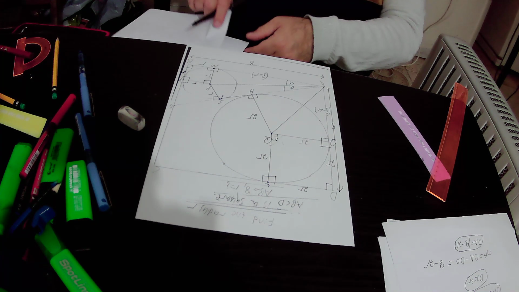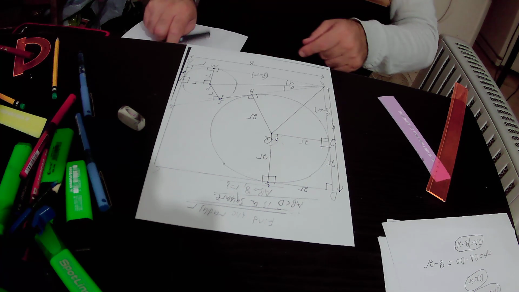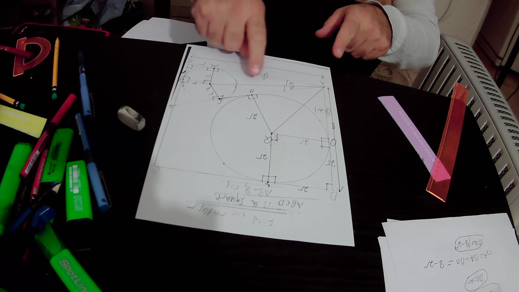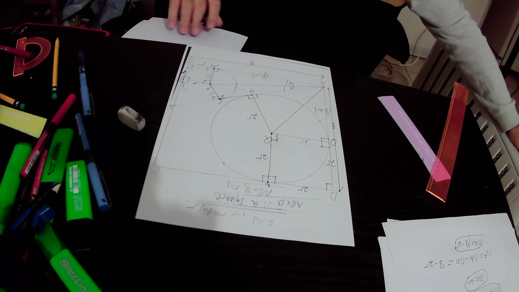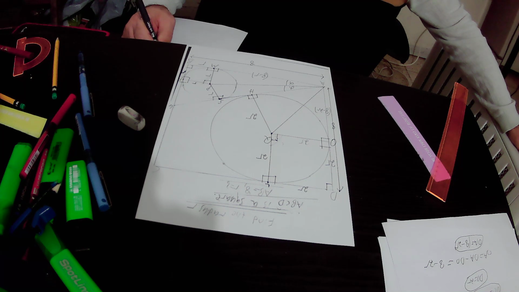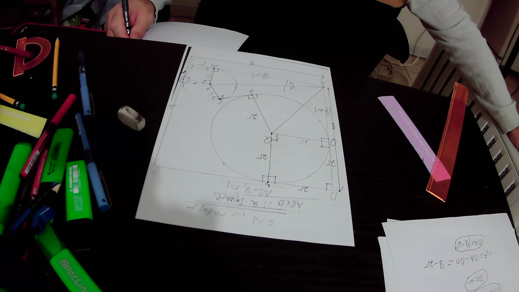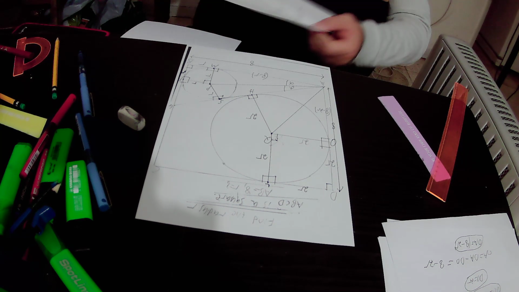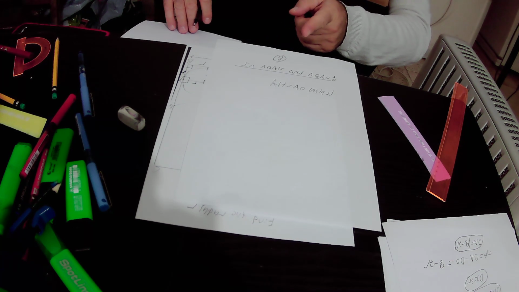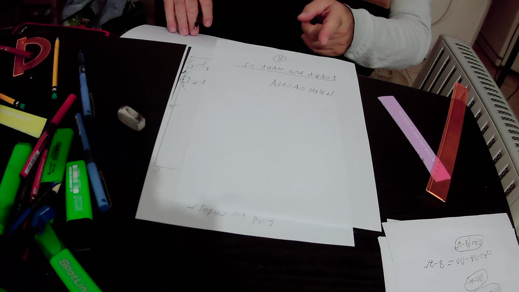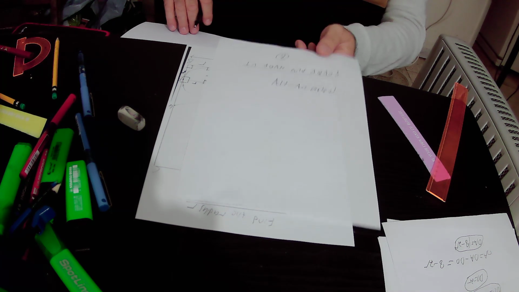So first of all, we know that side AH equals side AO according to rule number 2. Again, side AH of triangle QAH is equal to side AO of triangle QAO according to rule number 2.